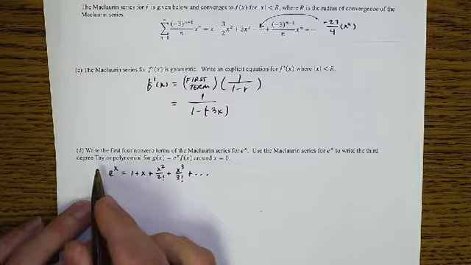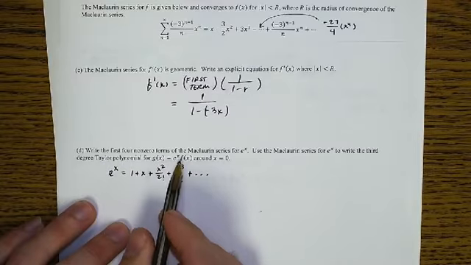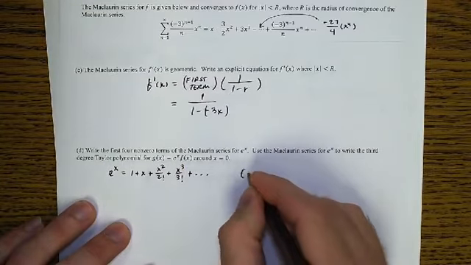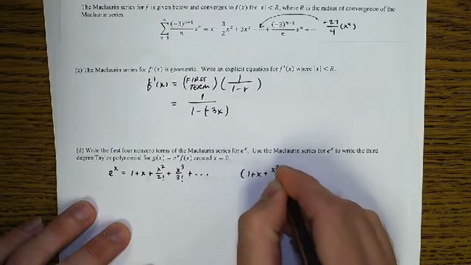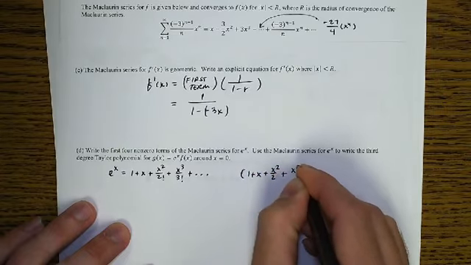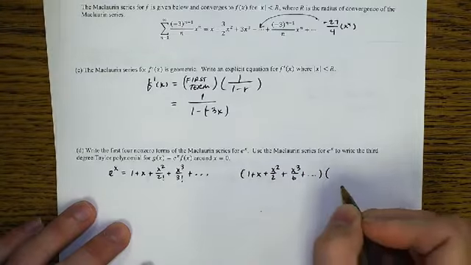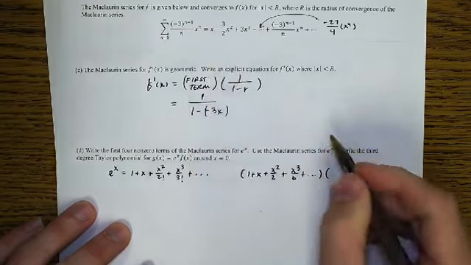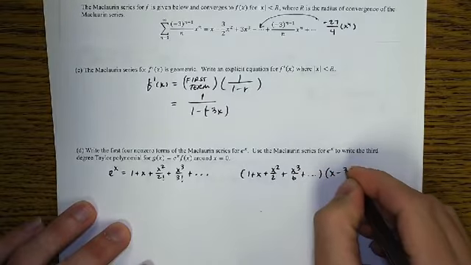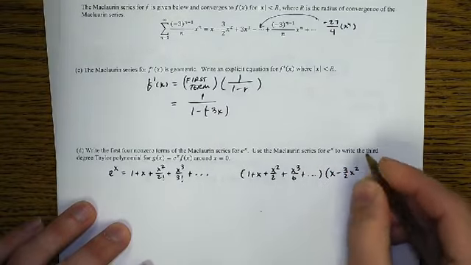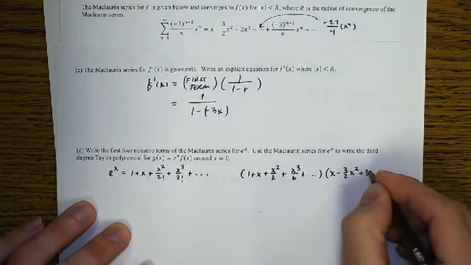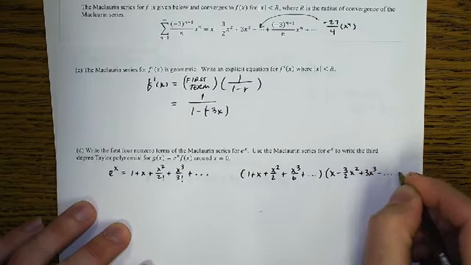Then if I want the third degree Taylor polynomial for e to the x multiplied by f of x, that's going to be 1 plus x squared over 2 plus x to the 3 over 6 times f of x, which is x minus 3 halves x squared plus 3x to the third, and so on.